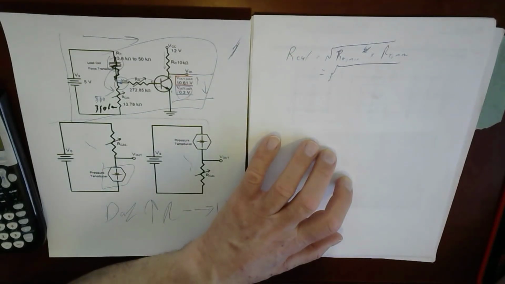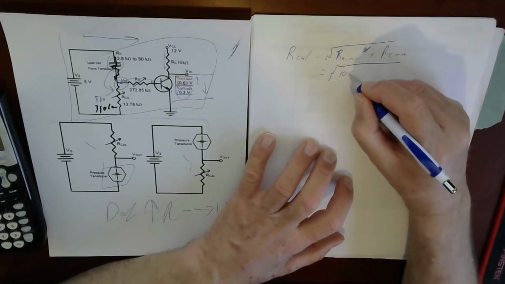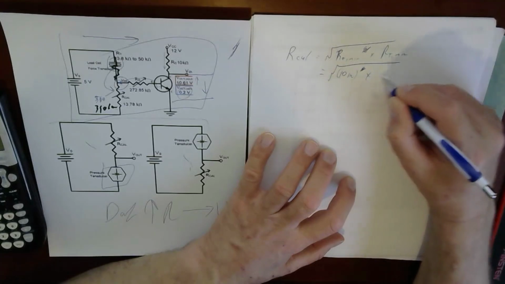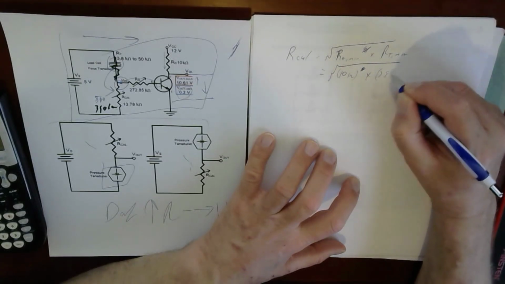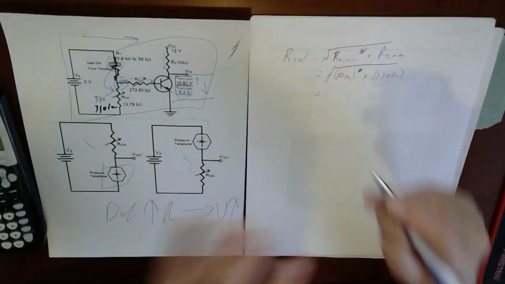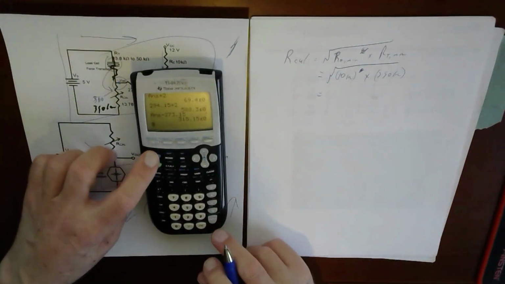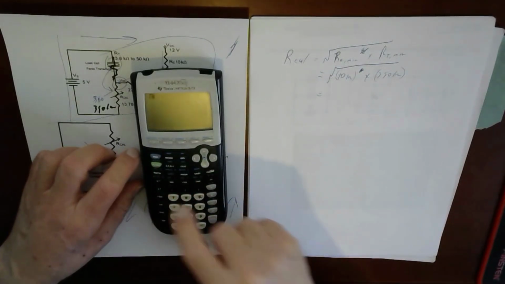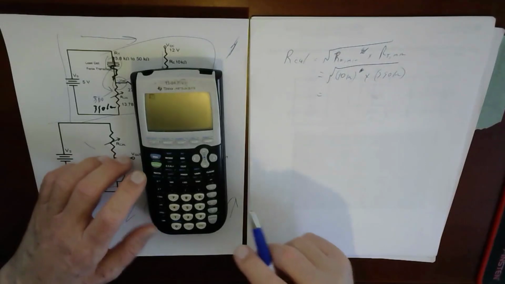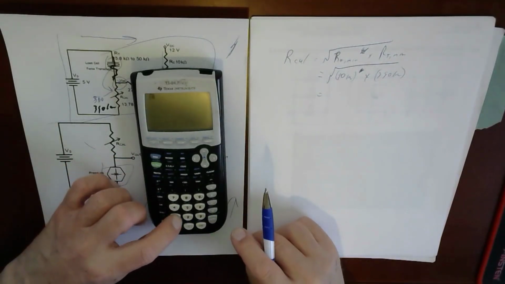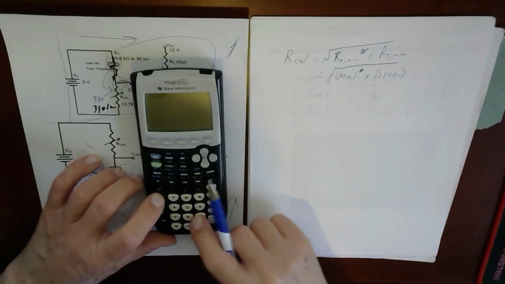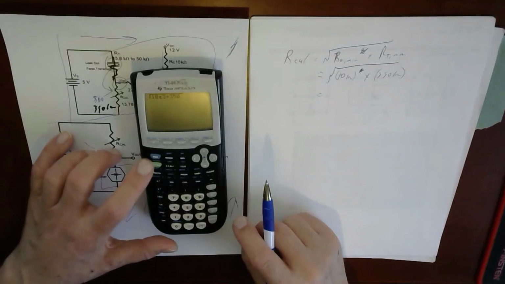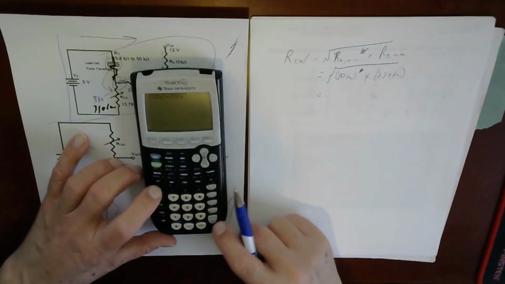10K to 350. Okay, let's go with that. So that's going to be 10 kilo ohms times 350 kilo ohms. I don't need to put brackets here because my calculator already knows. So I'm just going to go 10 kilo ohms times 350 kilo ohms.